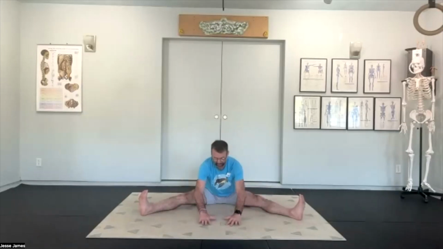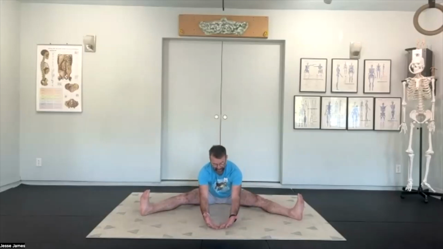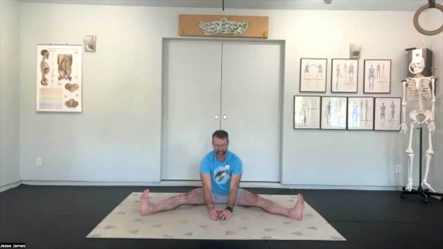Notice how that feels through the back line of the legs, behind the knees, and down into the calves. Does one side feel a little tighter and more restricted than the other side? Again, I want to develop sensitivity to notice the differences, how this feels right side to left side.